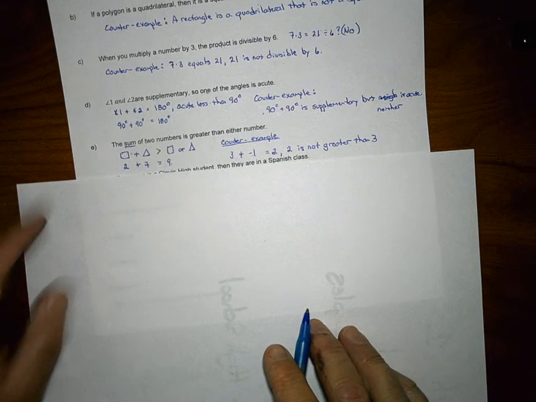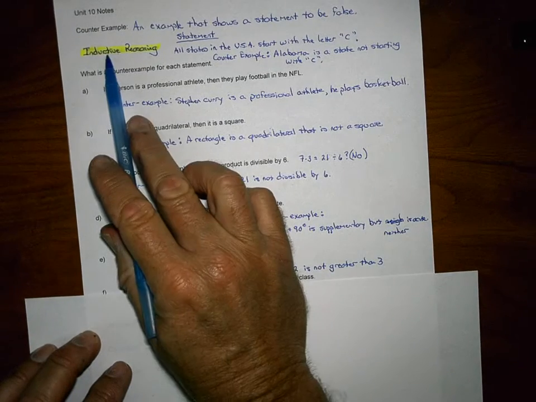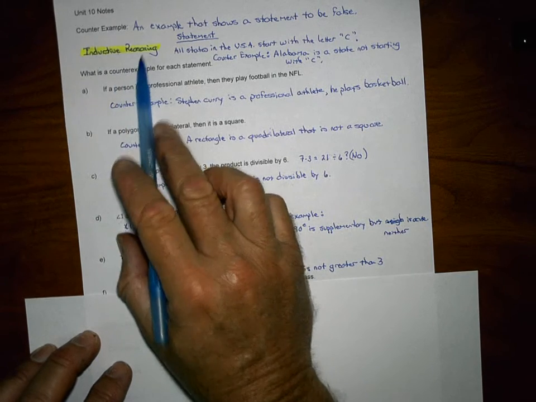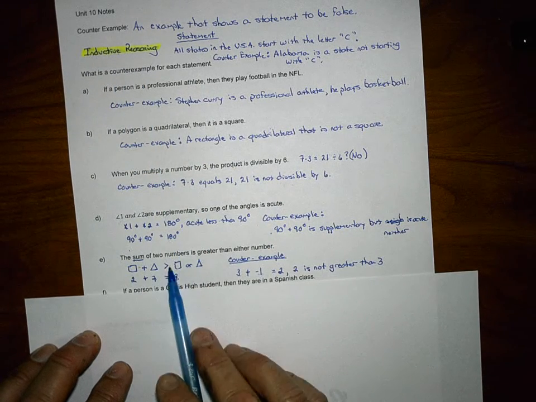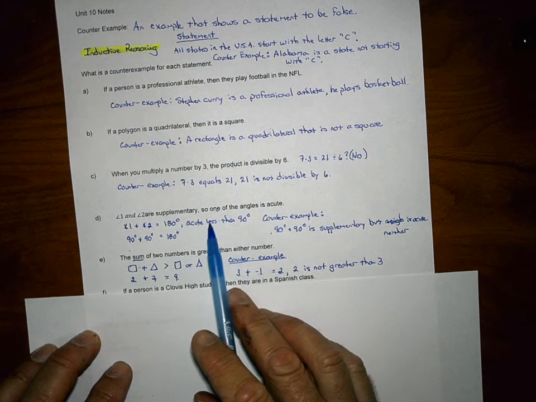Okay, so what you guys are going to do is you're going to be given a worksheet now. You're going to be working on using inductive reasoning, and you're going to be creating counterexamples. Okay, that worksheet for you will be due on Wednesday when I'll be back.